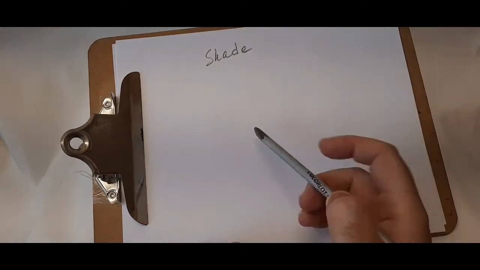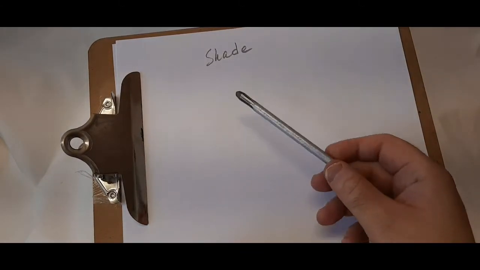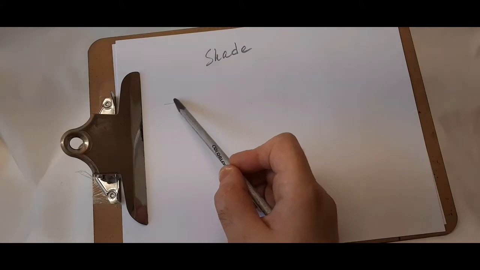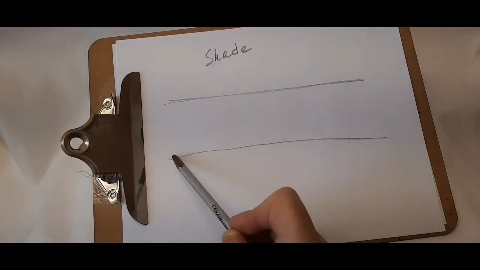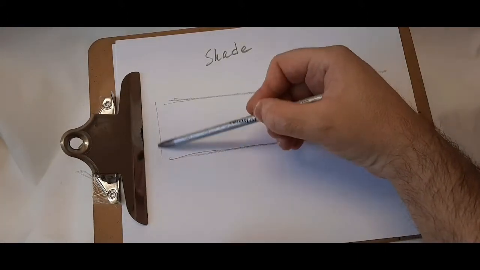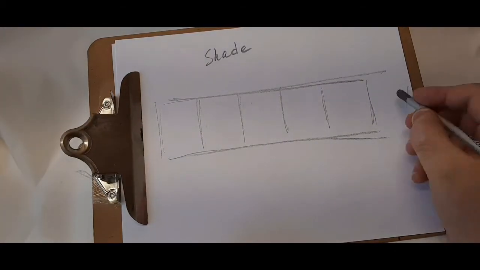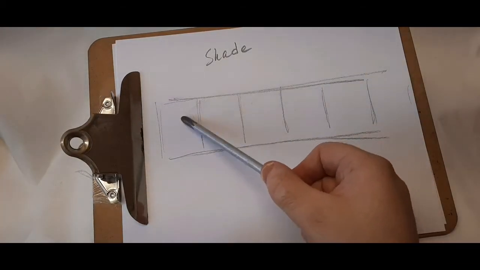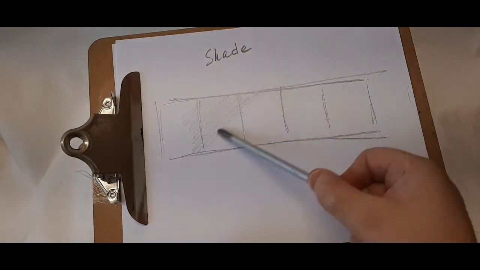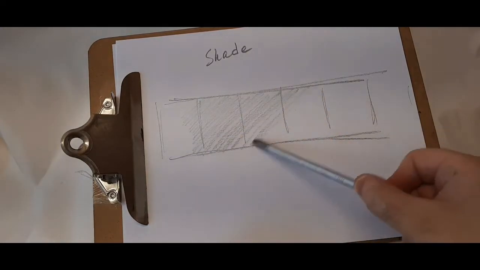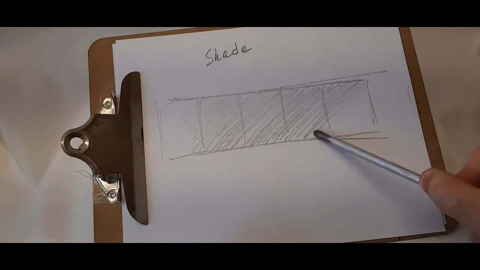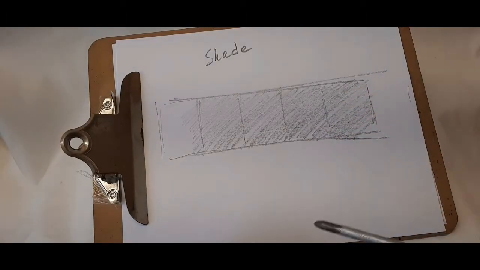Let's move to what shade is. I am creating like 5 boxes, like a line divided by lines, and these are the boxes in which I'm going to shade, maybe at a 45 degree diagonal angle if I'm using my right hand. It all depends how you want to do it, but that's the most basic way.